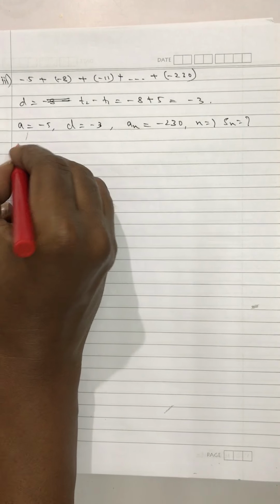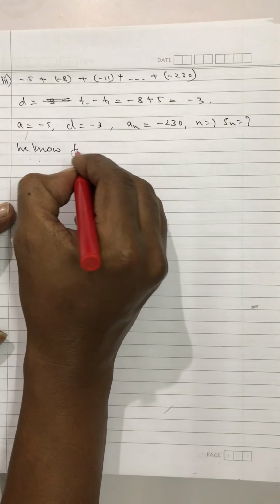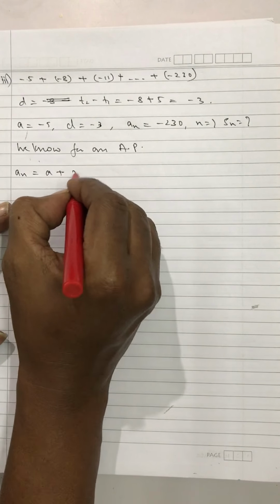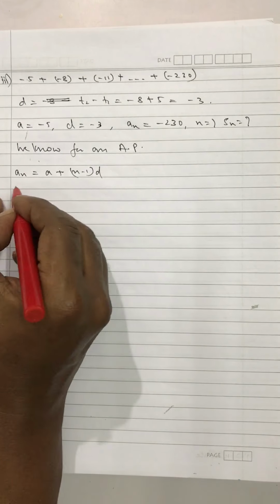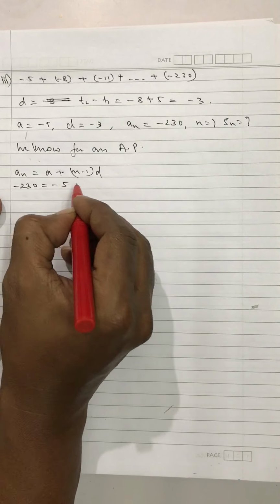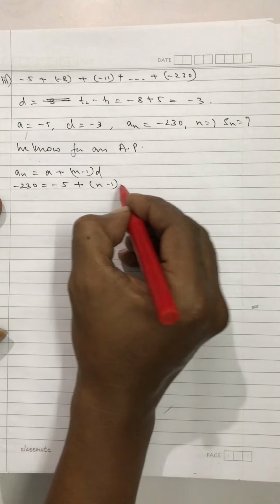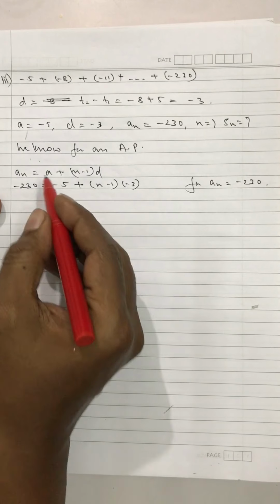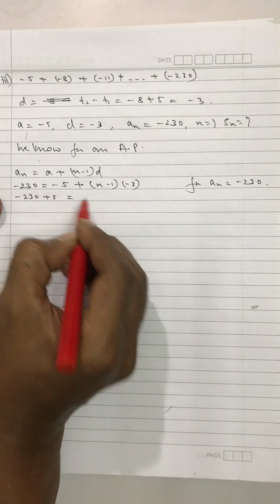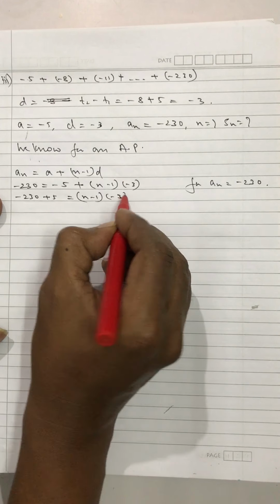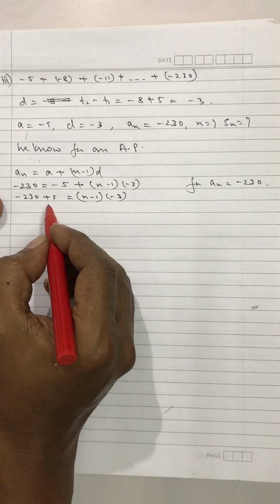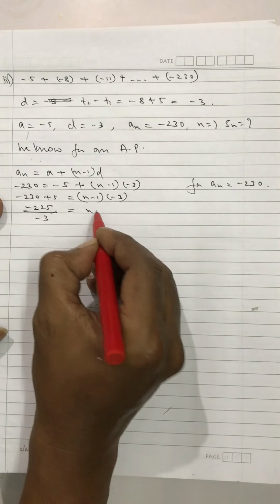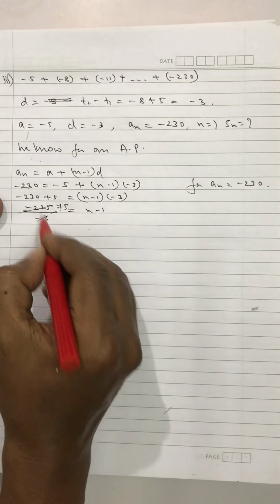Okay, so an we have taken as minus 230. Minus 230 minus minus 5 will give you minus 225, and minus 3 comes and divides over here, so the minus signs cancel.